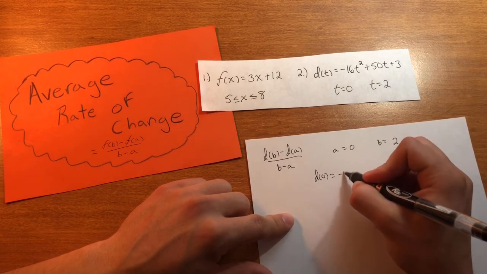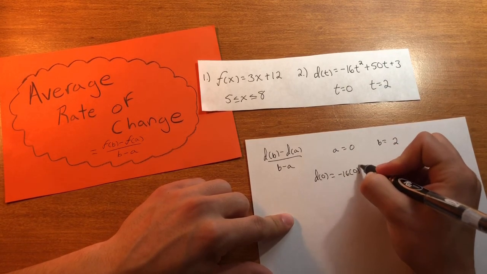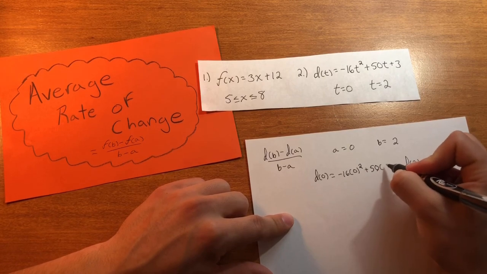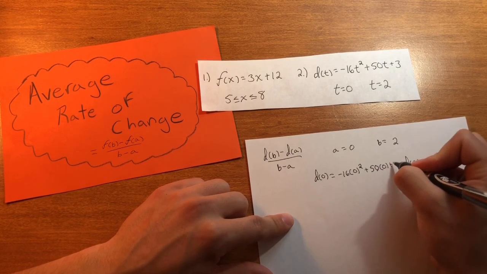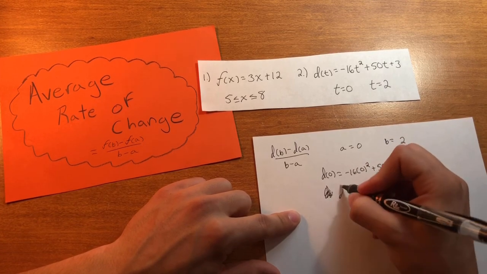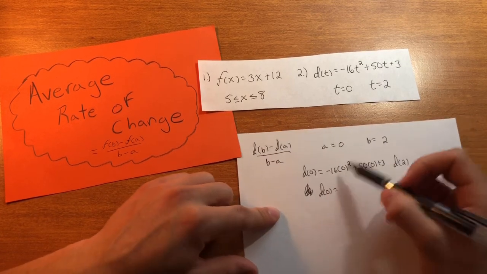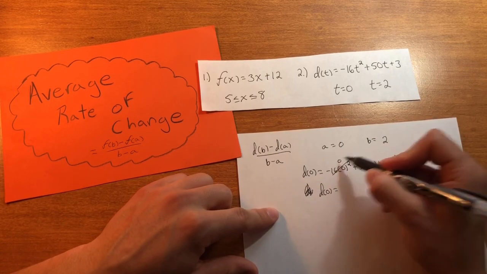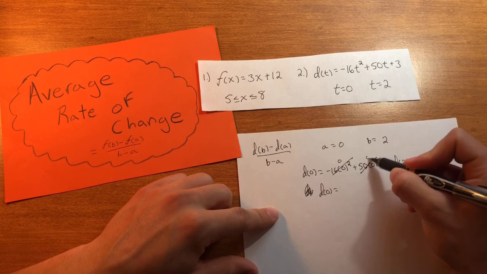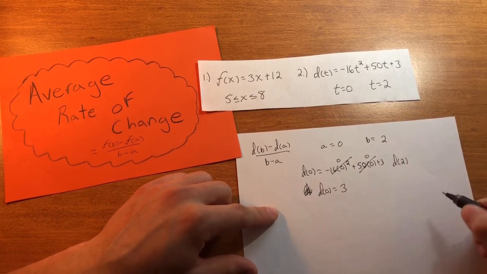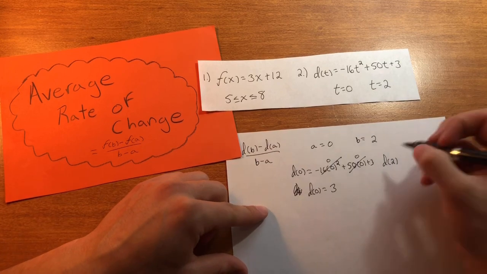So negative 16 times 0 squared plus 50 times 0 plus 3. d of 0 equals. So 0 squared, 0, times negative 16, 0. 50 times 0, 0, plus 3. So the only thing that's going to be left over is that 3. So d of 0 equals 3.